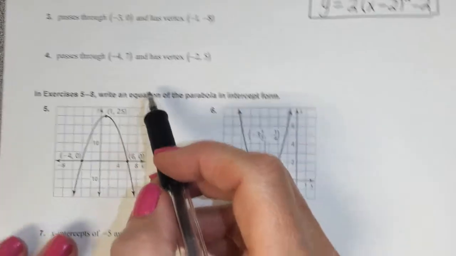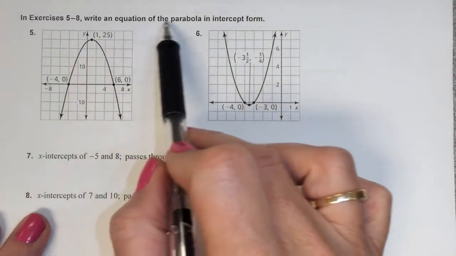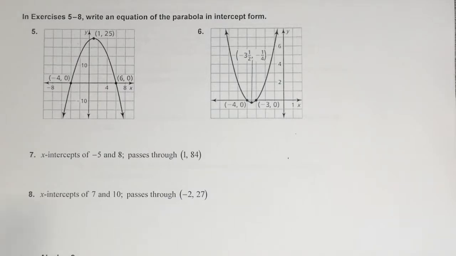Okay? All right. We don't have time to do all of these. We may come back to one if we have time, but let's go down here. Write an equation of the parabola in intercept form. Look back at intercept form.